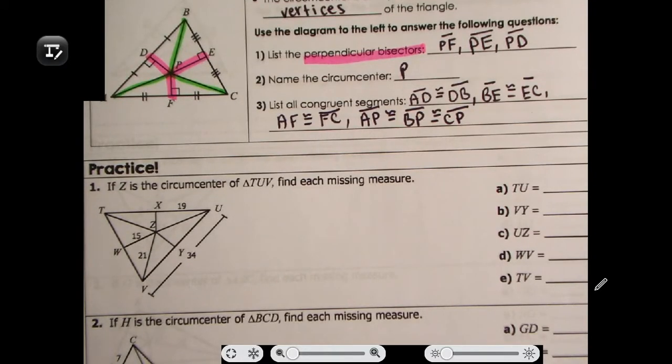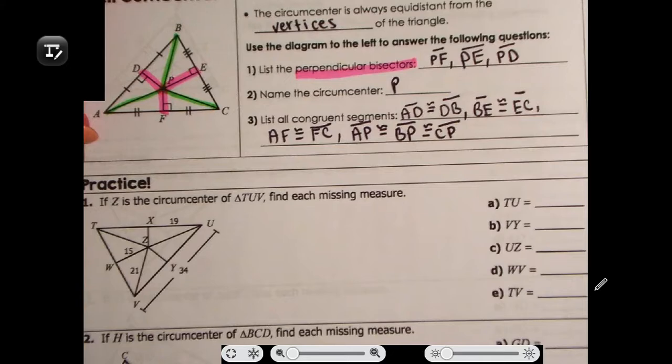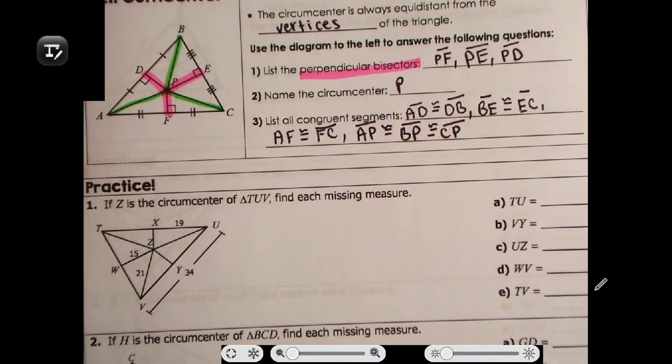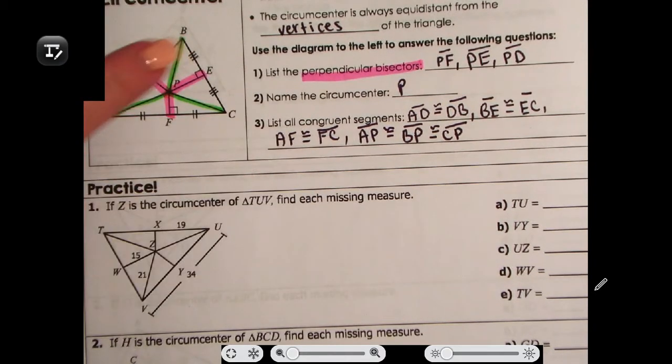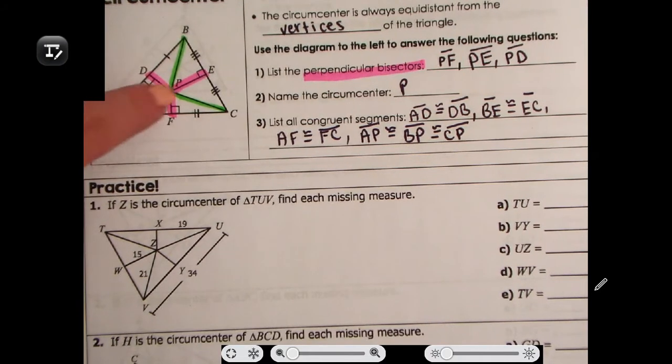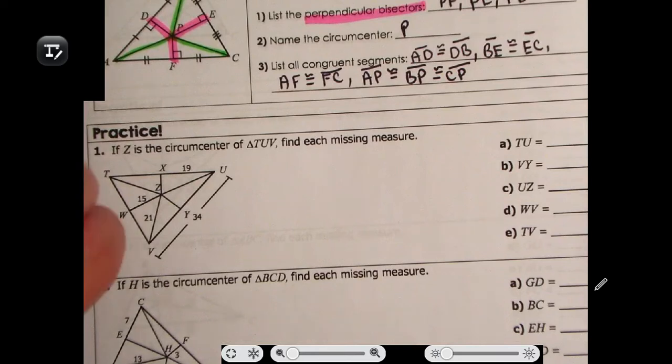Your job when you see a problem that says it's the circumcenter is to look back at this information and think, what does that tell me if something is the circumcenter? The main thing it tells me is that the side lengths are cut in half, which helps me figure out the side lengths. It also tells me that all of these line segments that extend to the vertices are equidistant, so they're the same length. That's how I can figure out some missing measures here. So let's look at number 1.